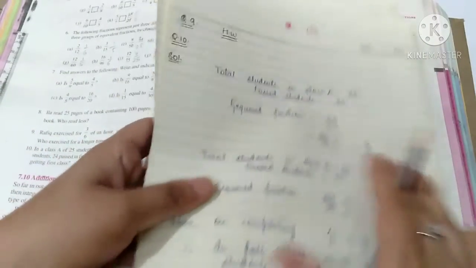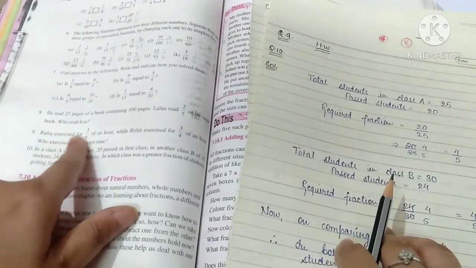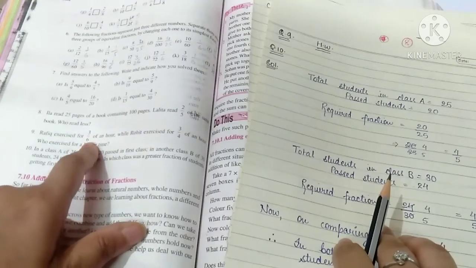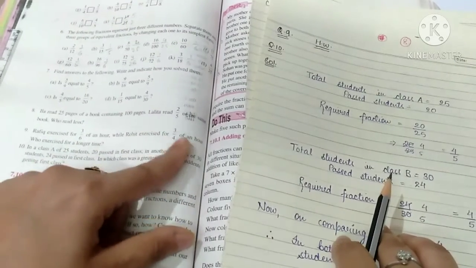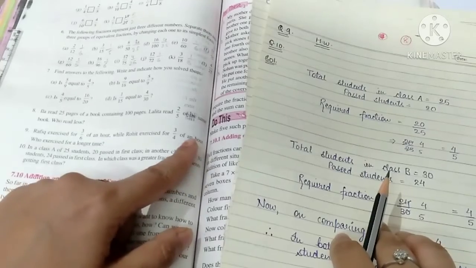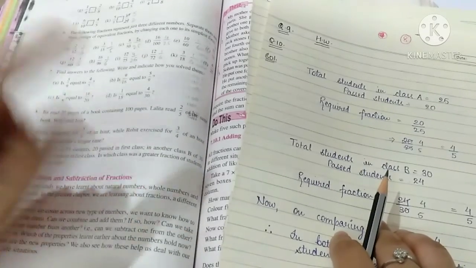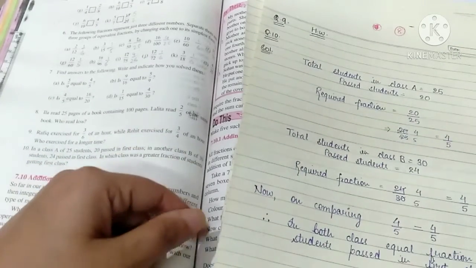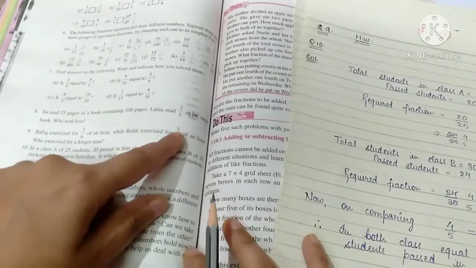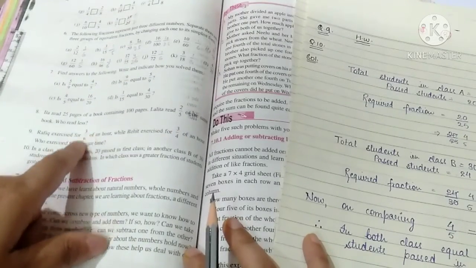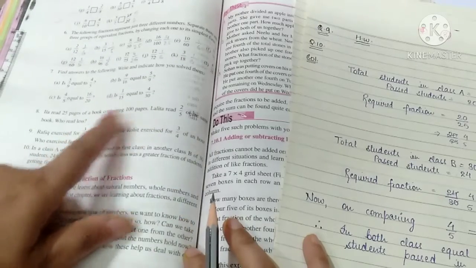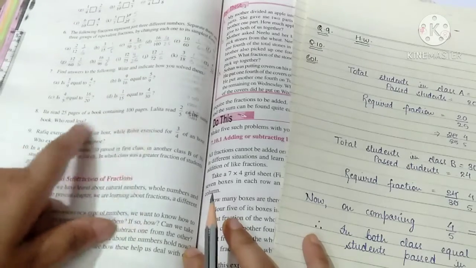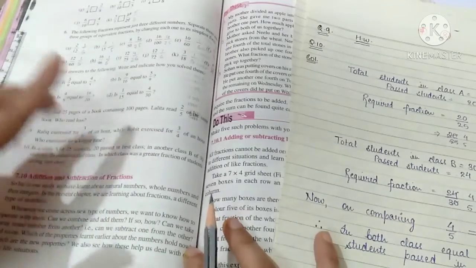Now question number 9 is quite similar. Rafiq exercises for 3/6 of an hour, meaning in 1 hour he exercises for 3/6, while Rohit exercises for 3/4 of an hour. So he exercises for 3/4 of an hour. Who exercises for a longer time? We have to find out who has exercised for the longer time. Here you can clearly see that both the fractions are 3/6 and 3/4. Numerators of both the fractions are equal, so you can compare the unlike fractions with the numerator, okay, and write the statement properly and do this.